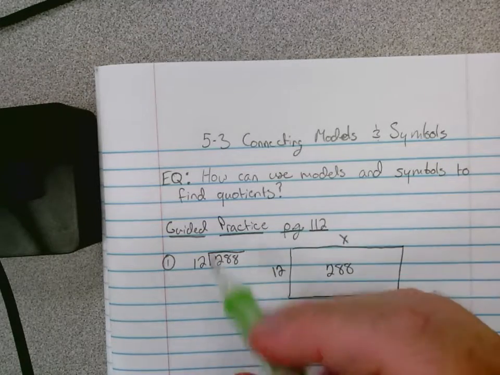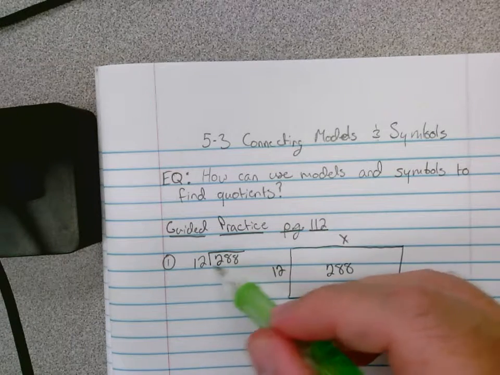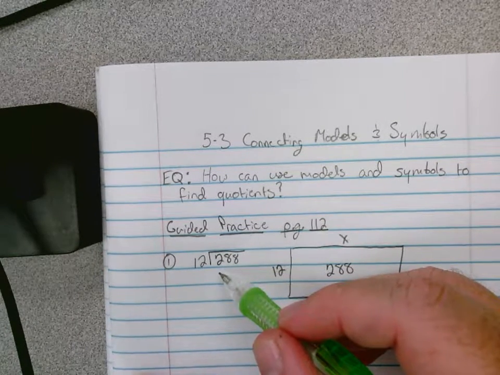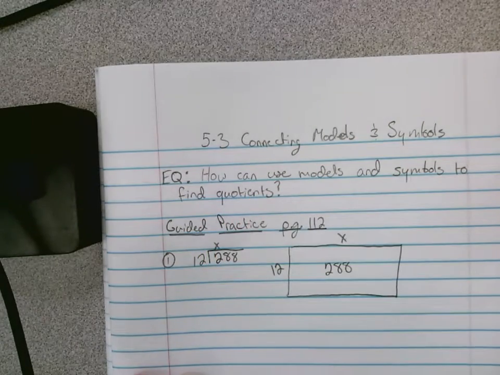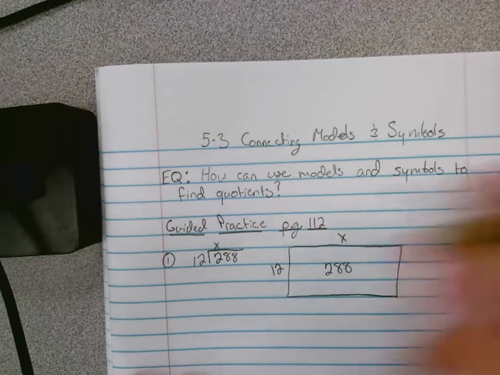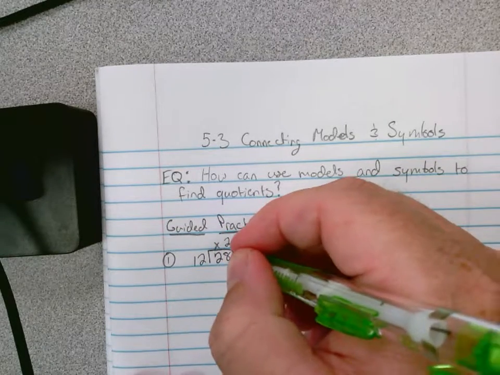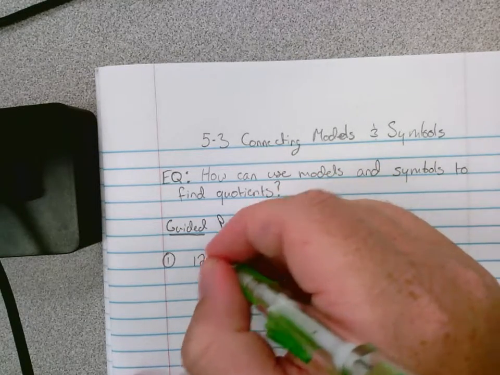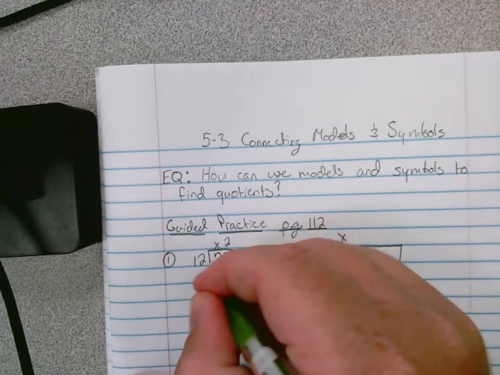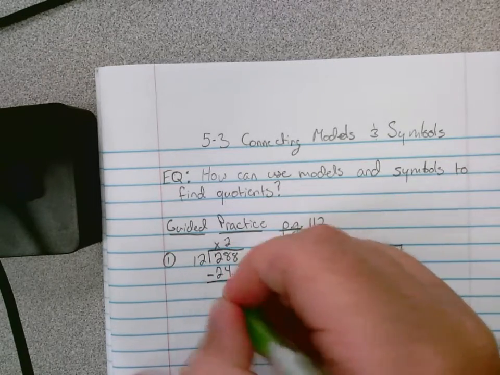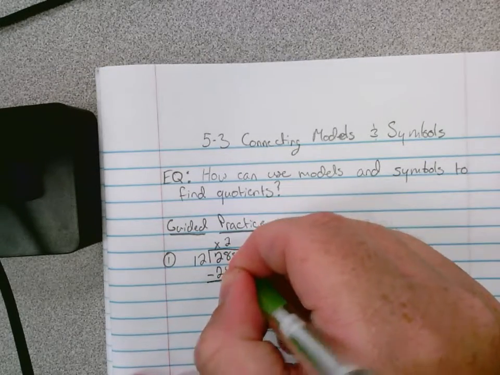Okay. So we're going to have to do our standard algorithm form. Does 12 go into 2? I should hear everybody. Okay, so I put my X up there. Does 12 go into 28? How many times? 2. What is 2 times 12? 24, right? Subtract that. That's going to give me 4. Does 12 go into 4? No. But does 12 go into 48? How many times, Angelina?